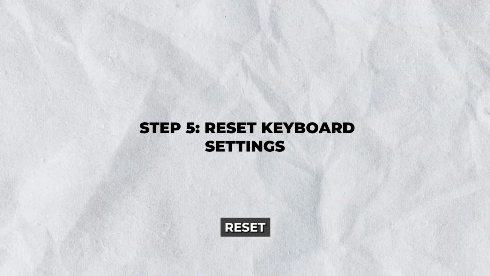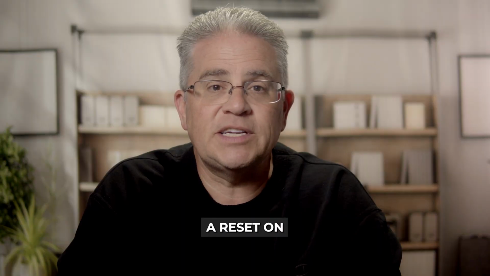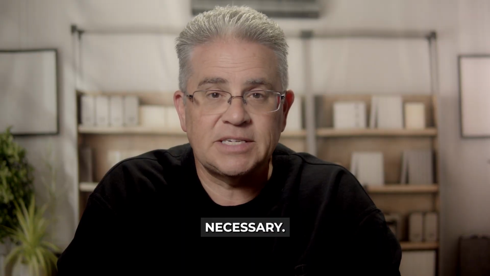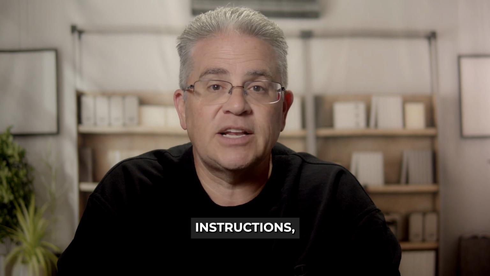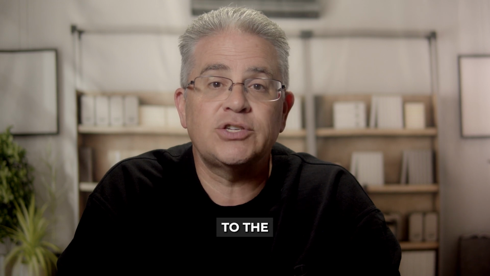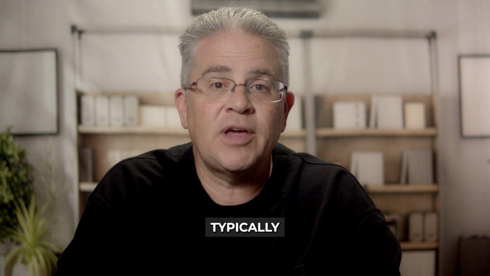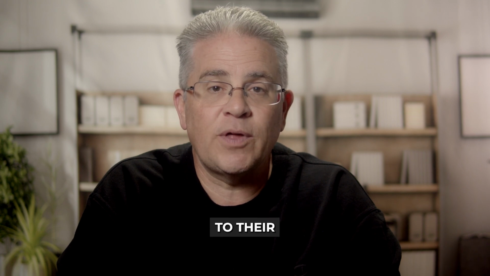Step 5. Reset keyboard settings. If none of the above solutions work, performing a reset on your keyboard might be necessary. Refer to your Anker keyboard's manual for specific reset instructions, as these can vary between models. A reset can revert any unintended changes to the keyboard settings and resolve persistent issues. Be aware that this will typically return all settings to their default state.